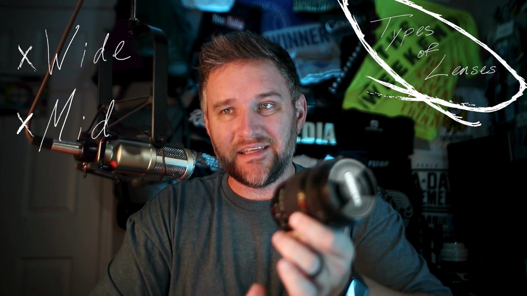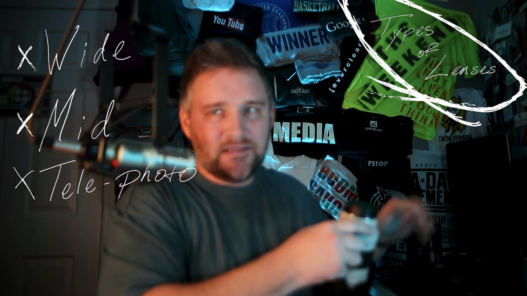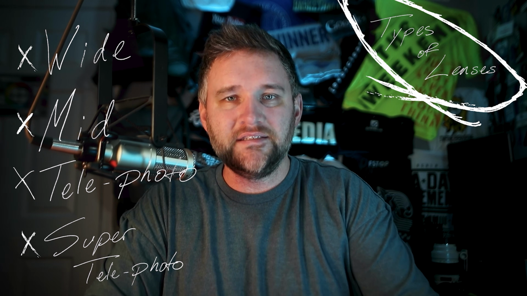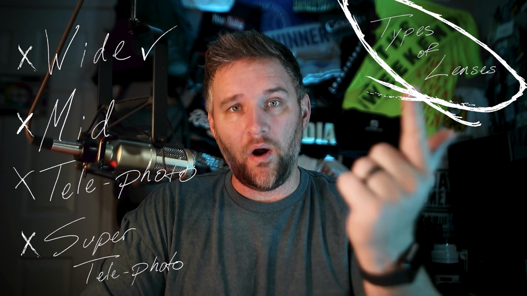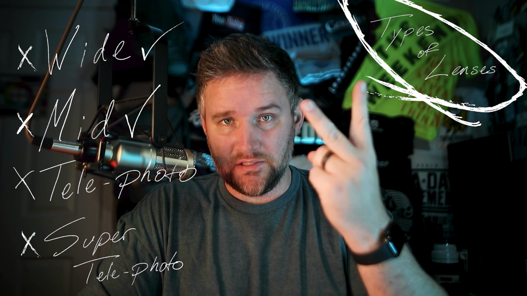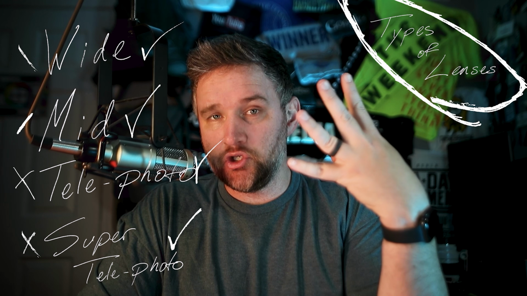In each of these two categories, we have a few different types of lenses. You have your wide angle lenses. You have your normal or mid-range lenses. Then you've got your telephoto lenses, right? And even beyond that, you've got another end of the spectrum in the super telephoto lenses. So those are your four basic types of lenses, right? You've got wide angle, normal or mid-range lenses, telephoto lenses, and super telephoto lenses.